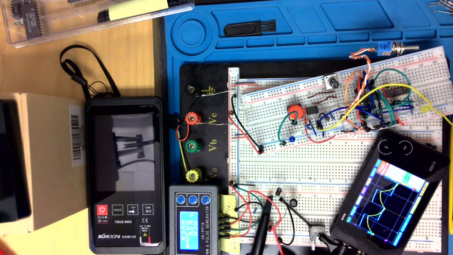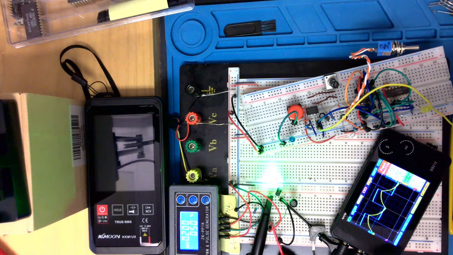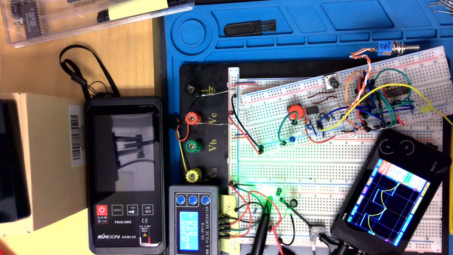Now the second setup is here. It's got the 10K ohm resistor, and this 10K ohm goes to the 0.1 microfarad capacitor and goes back to the ground.